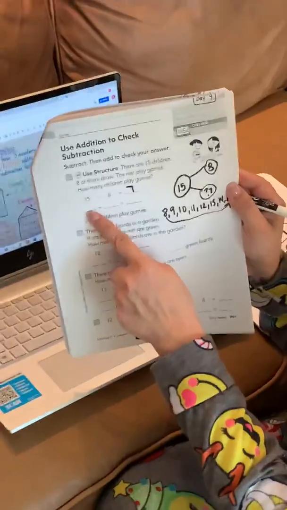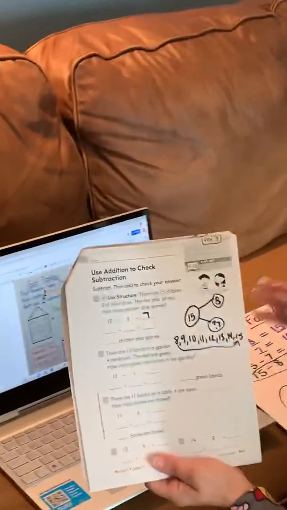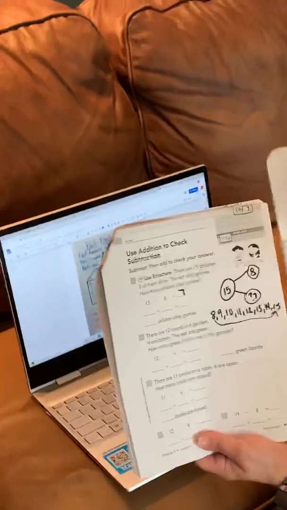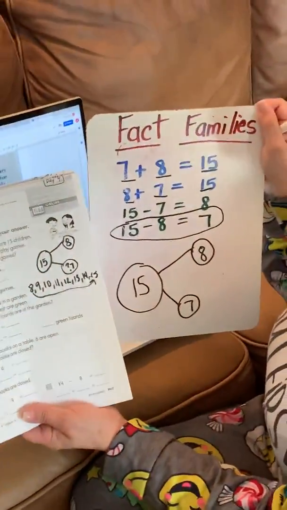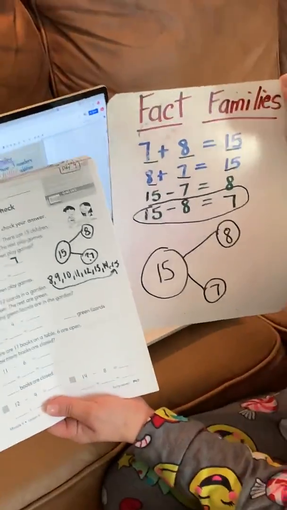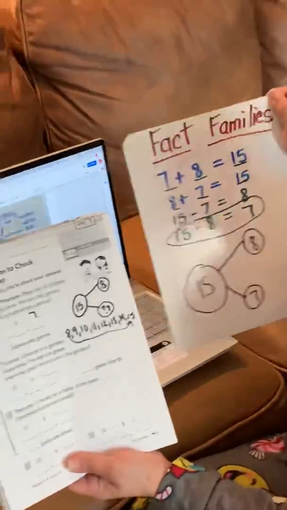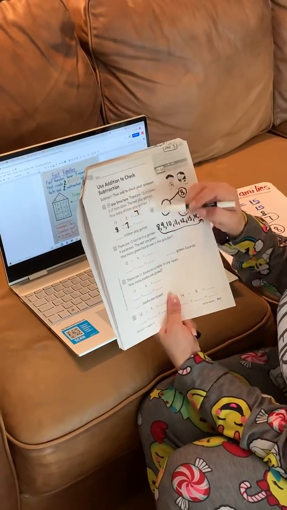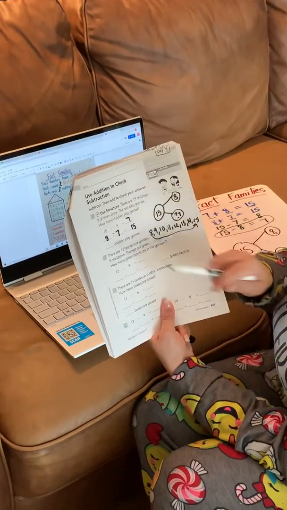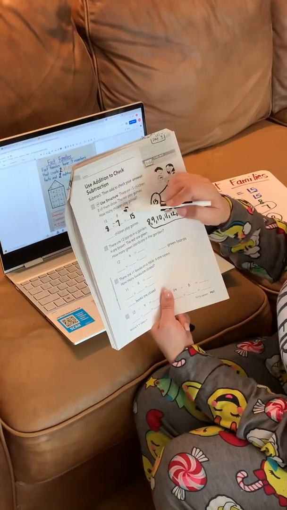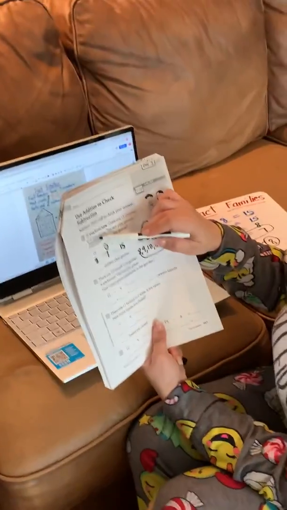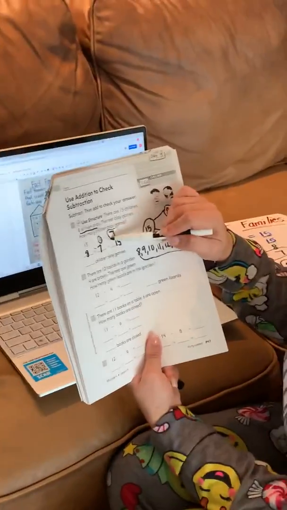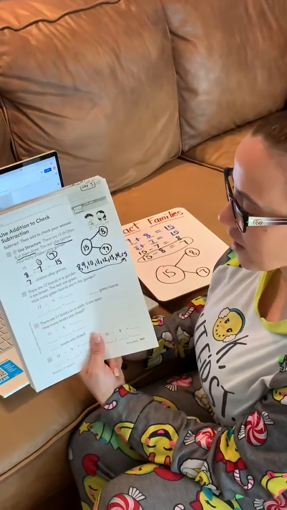And then I need a related addition fact to help me check my subtraction. So I can go back and look at my fact families and say, well, I can use 7 plus 8 equals 15 or 8 plus 7 equals 15. Those 2 additions will help me check my subtraction. So I can put here 8 plus 7 equals 15. So now how many children were playing games? Well, I know that 8 of them were drawing, and now 7 are the rest that were playing games. So 7 children play games.